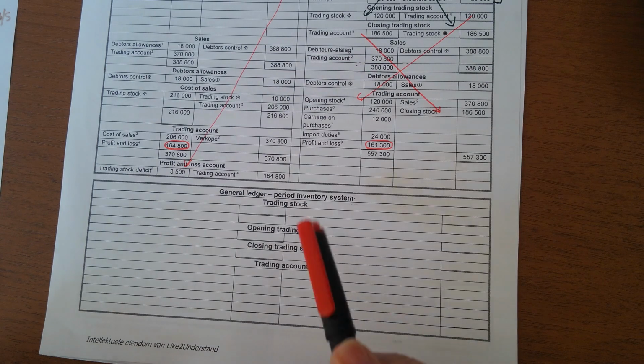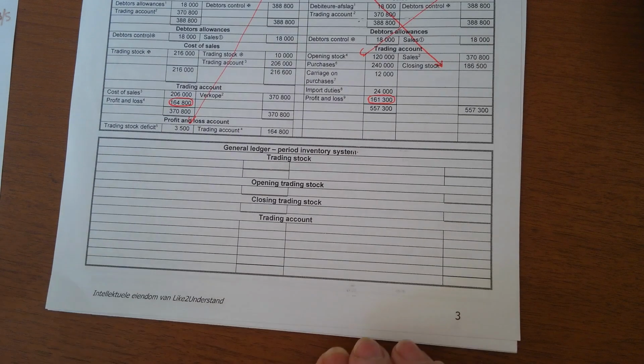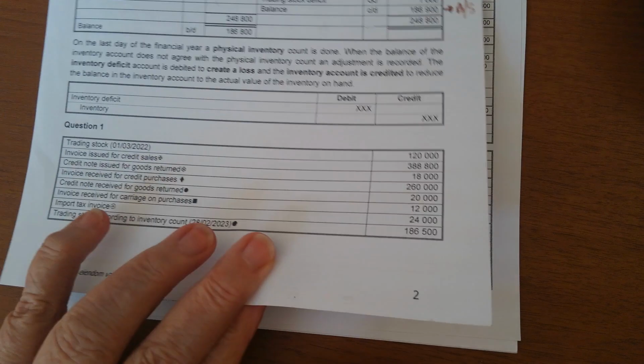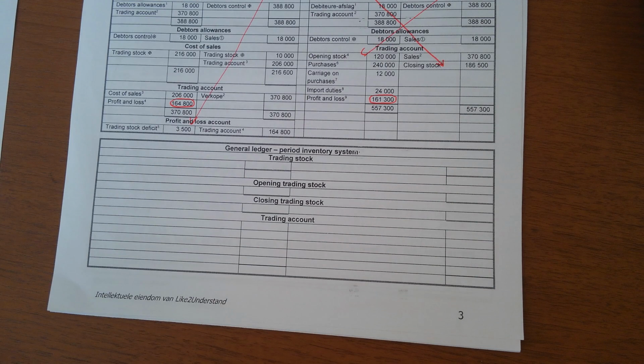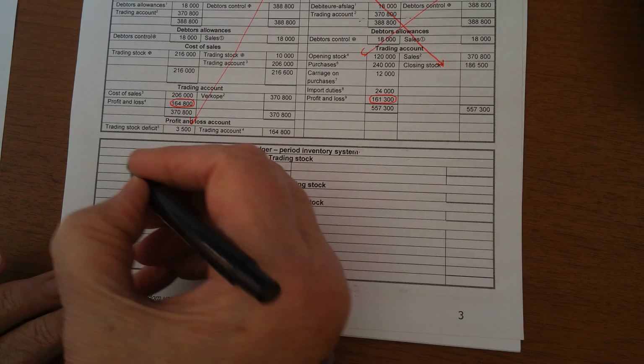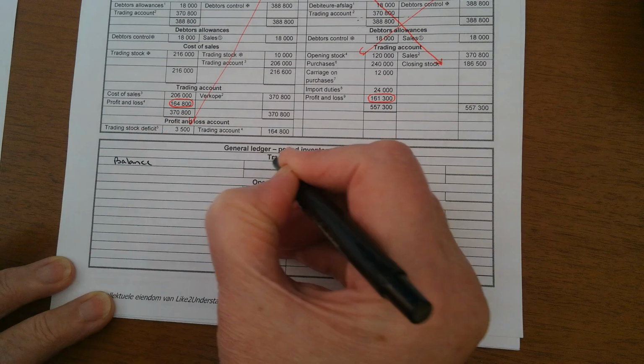You can do this in this periodic inventory system to see how it works when you take it to the different accounts. I'm not going to do all of them. I'm just going to do the ones that's normally difficult for you. So if I look at the trading stock account, the balance is 120,000.